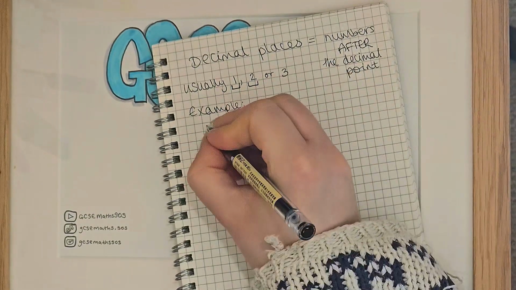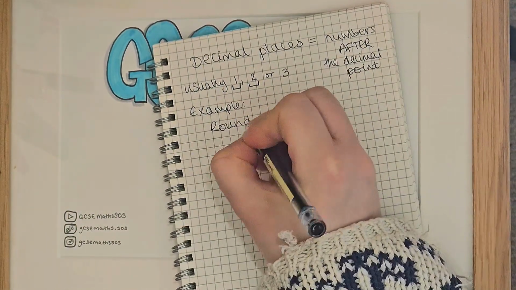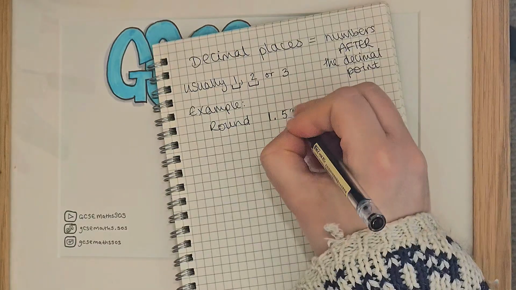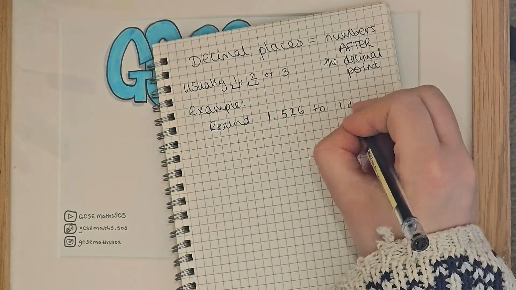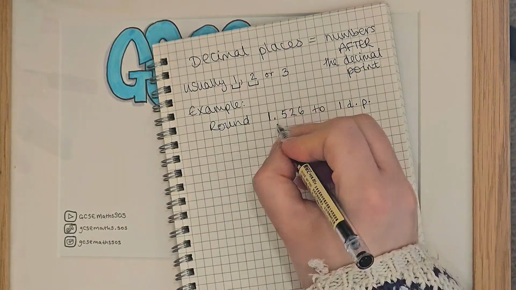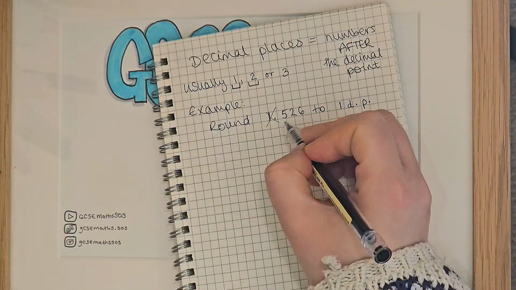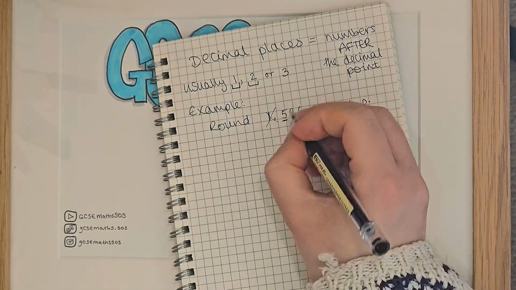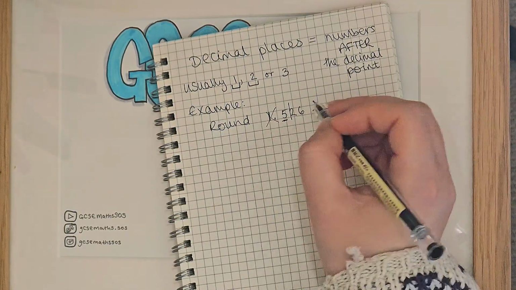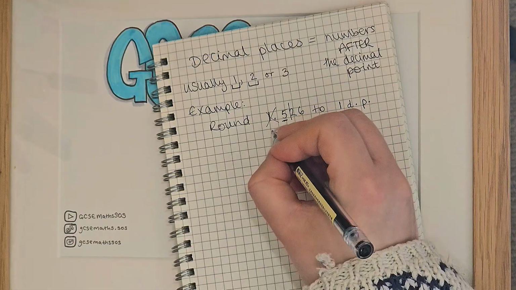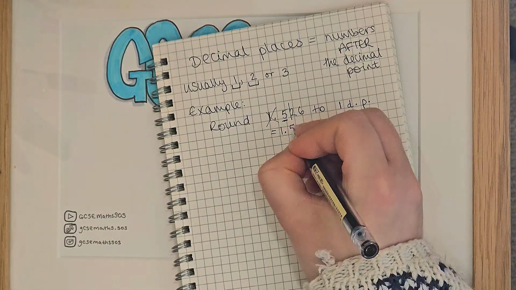First up, we're going to round 1.526 to 1 decimal place. So we are looking at that 5 being our 1 decimal place. Remember, for decimal places, we won't include the 1 because it's before the decimal point. So that 5 is our 1 decimal place. We cut it off there. Will the 2 round it up, or will it stay the same? It will stay the same. So our answer is 1.5.